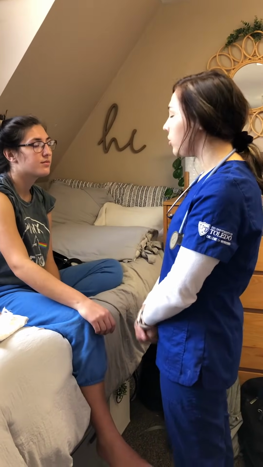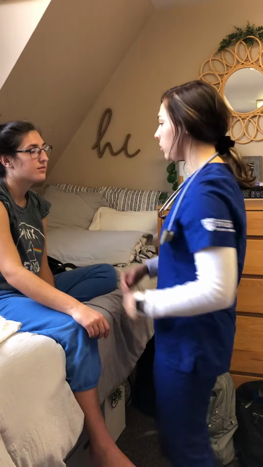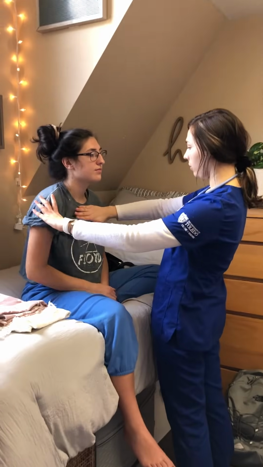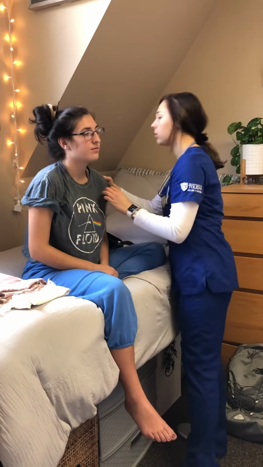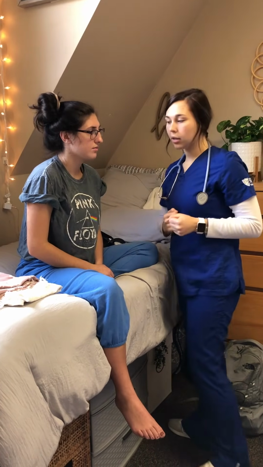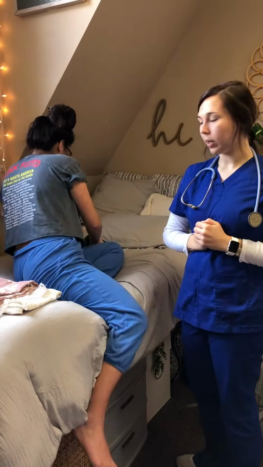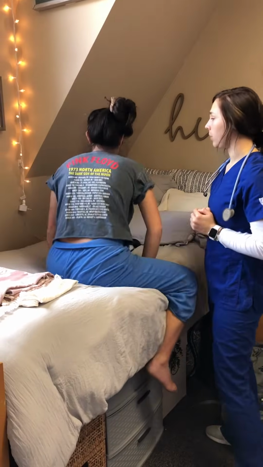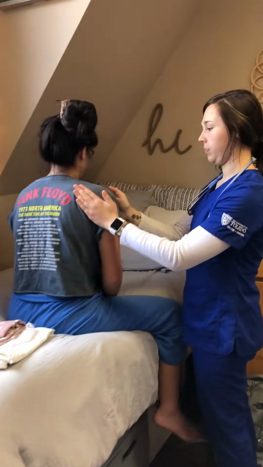Okay, so now I'm going to observe her chest. So just by looking at the front of her chest, her anterior, and then also her posterior, and just palpating, it is even and flat. So now I'm going to do the AP to transverse ratio to measure. So I'm going to measure right here.